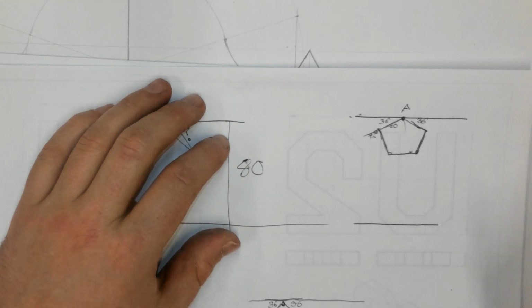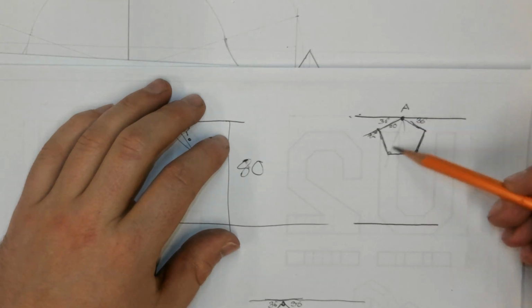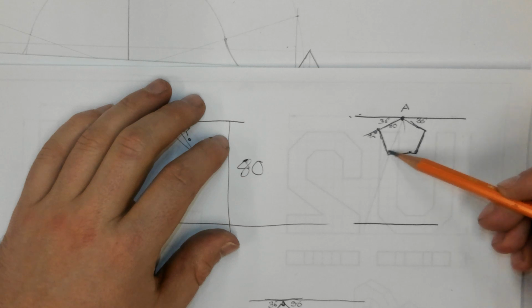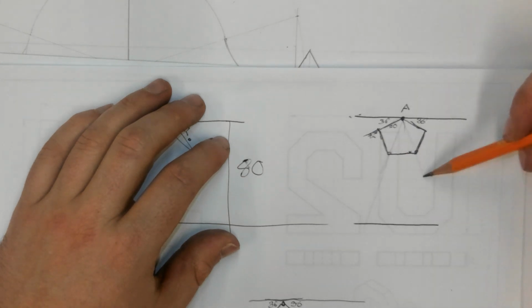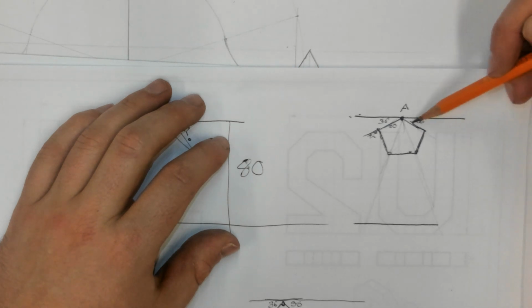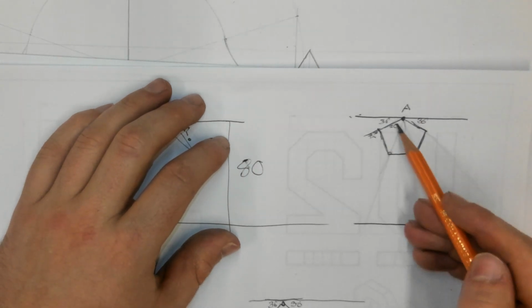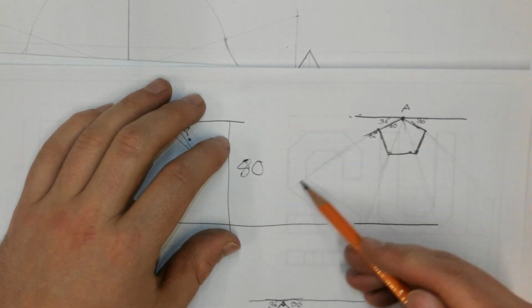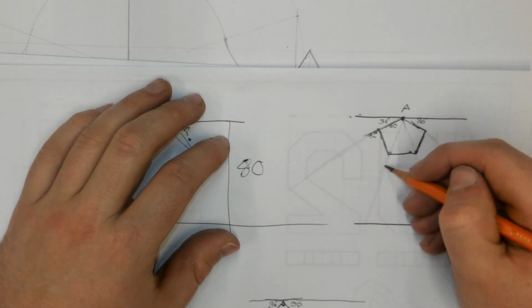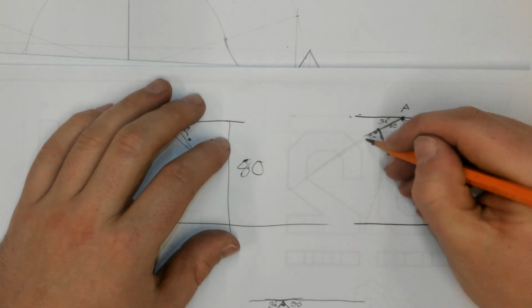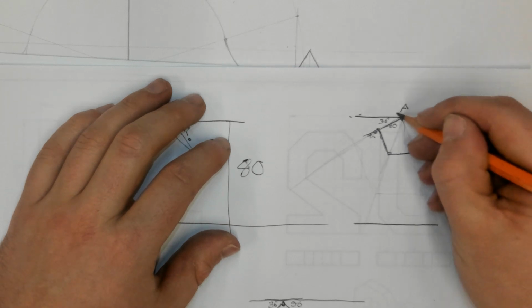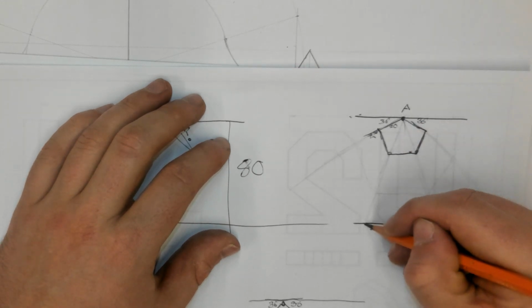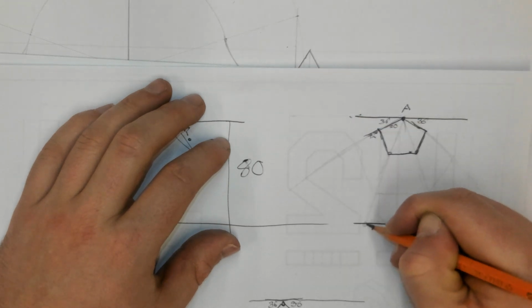Then you're going to have to draw lines from A through the corners. Parallel lines remain parallel, so the pentagon grows along this. We're going to stretch it down along here.